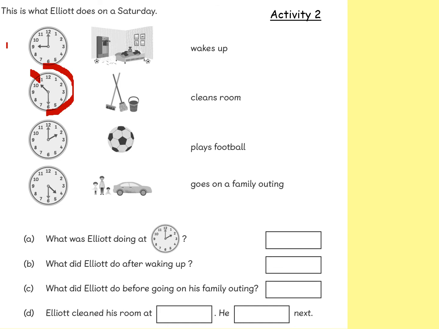Let's look at the last one. The big long minute hand has gone half the way round the clock. It's gone 30 minutes round the clock. So that means it's past. And the hour hand, the little hand, is between the 4 and the 5, which means it's 4:30. He goes on a family outing. So let's have a look at the questions, guys.